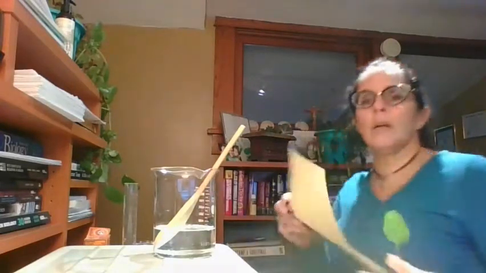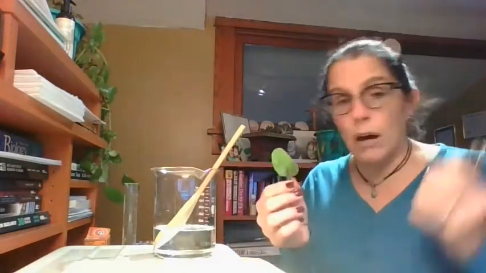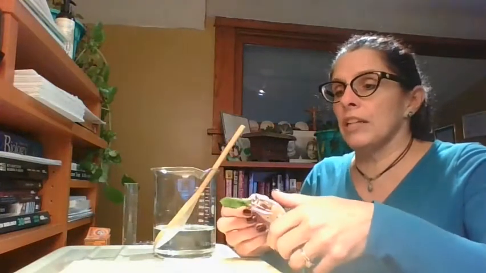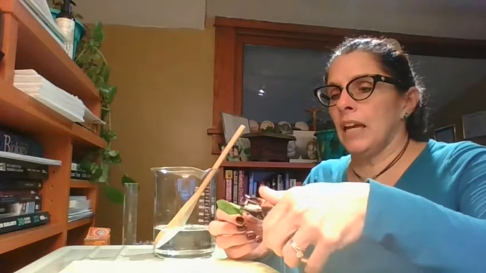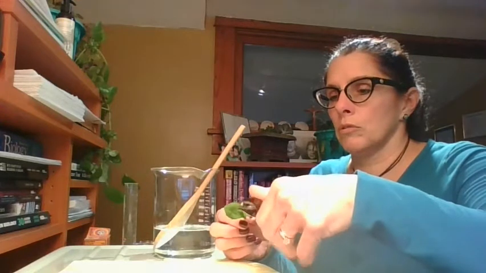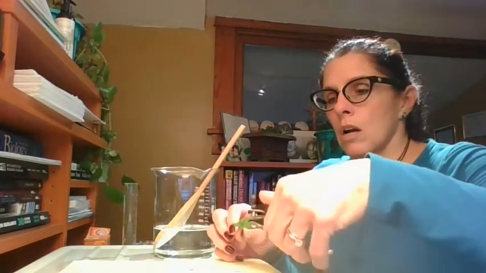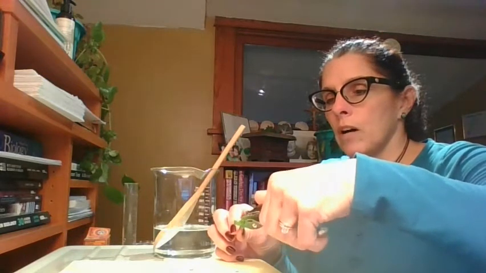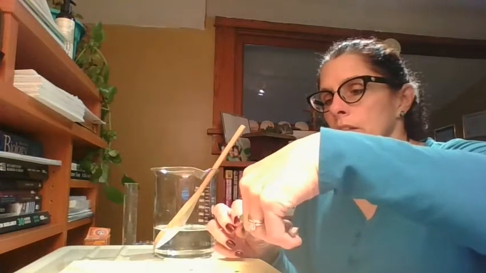I'm going to grab a piece of paper right here. I need to take this leaf and punch out 10 holes. I need 10 little leaf discs. The leaf discs are kind of a pain, but I'm going to get 2, 3, 4, 5, 6.